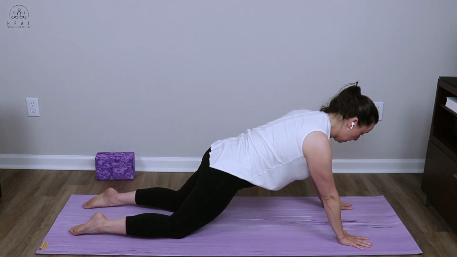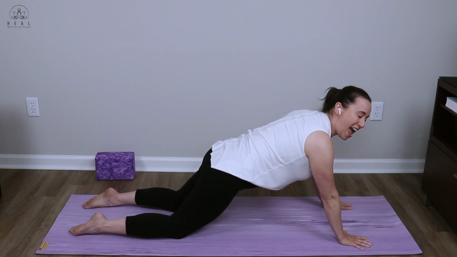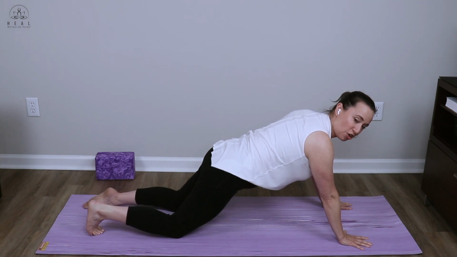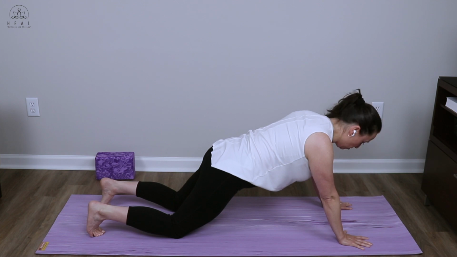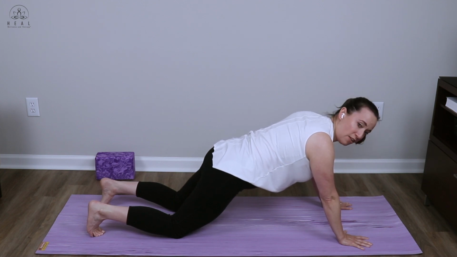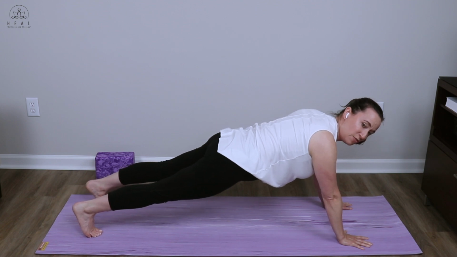Push into your index fingers and your thumbs to really get the engagement of the upper part of your body. So here you have it, your plank pose. Now, if you want to add the lower quadrant component of your plank pose, turn your toes under. Once you're turning your toes under, allow yourself to straighten your knees and push back into your heels.